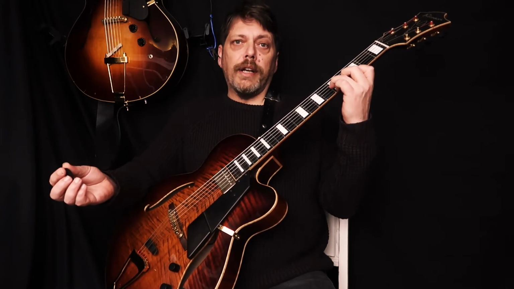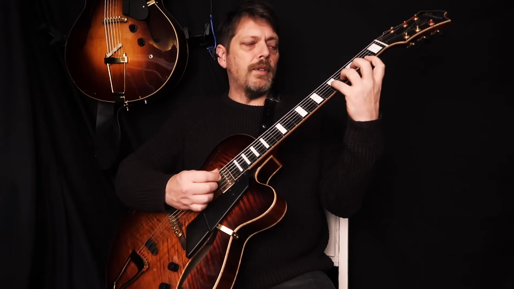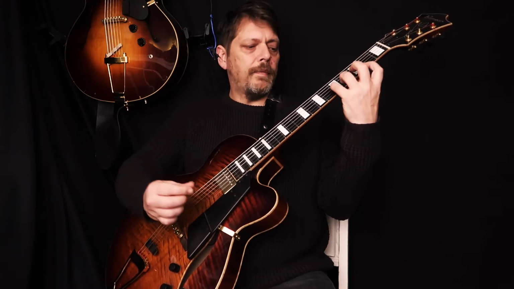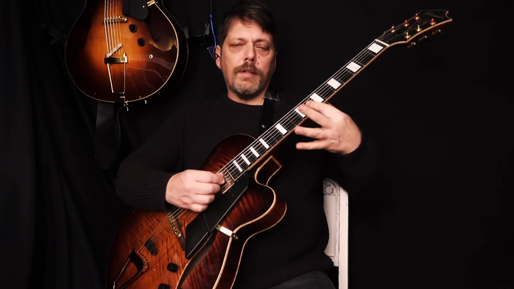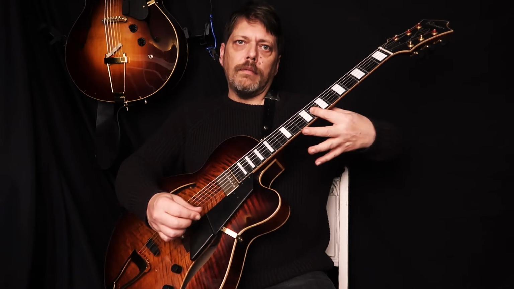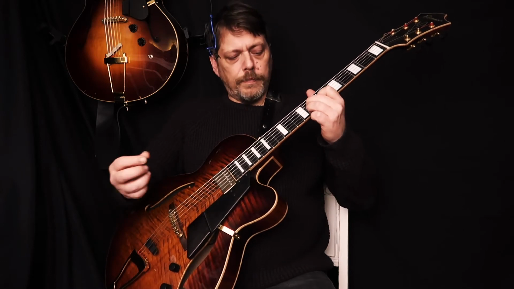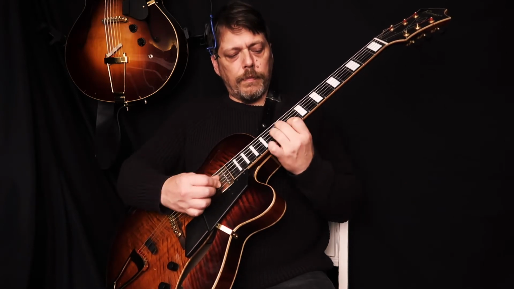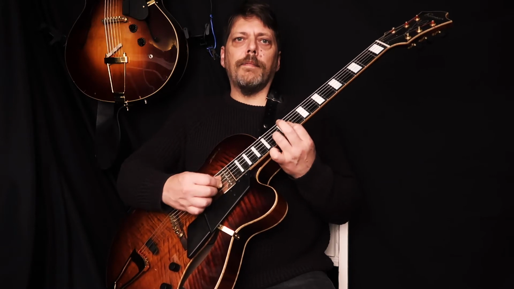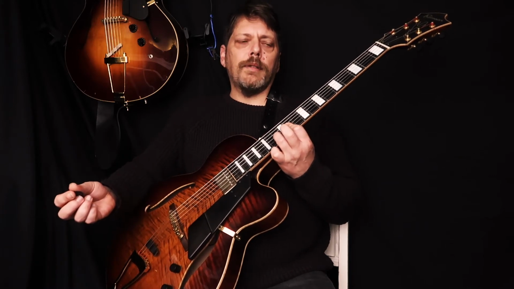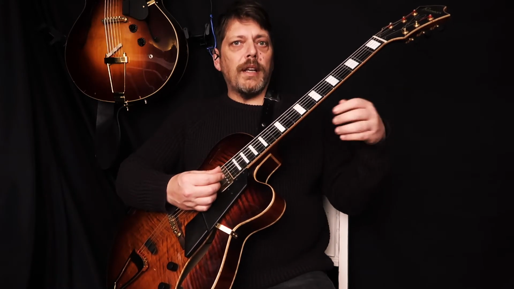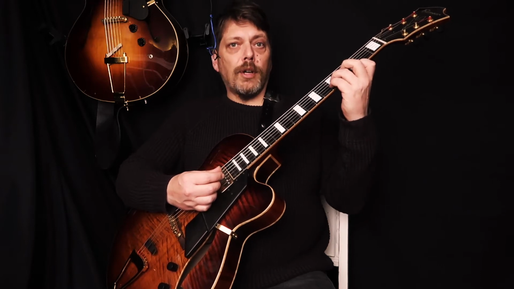is taking a minor and flattening the 5, so the G is now going to be G flat. So C minor, make the G flat. We've got a diminished. C minor, make the G flat for our diminished. Augmented is the other way. It's taking a major and sharpening the 5th.